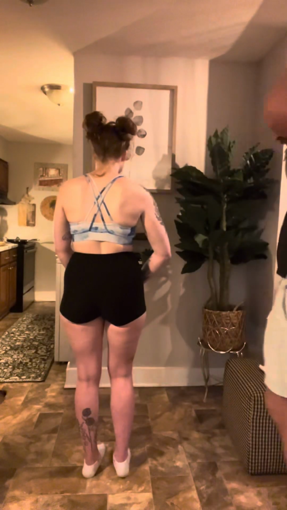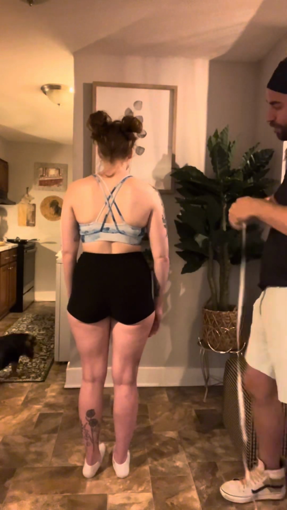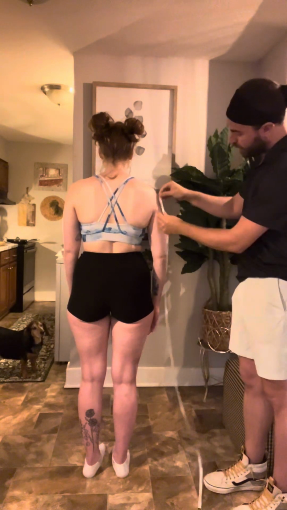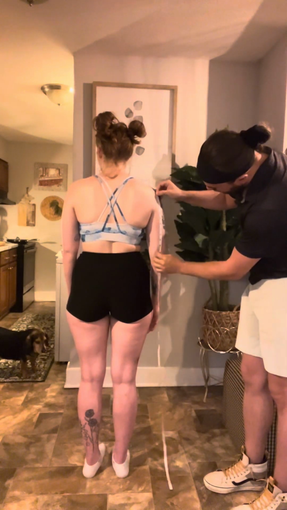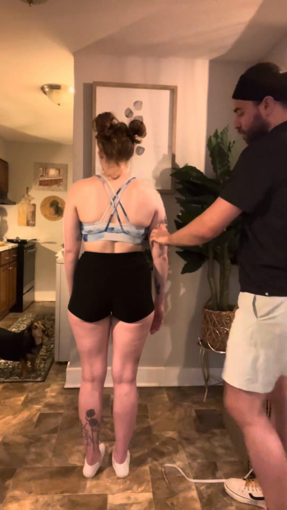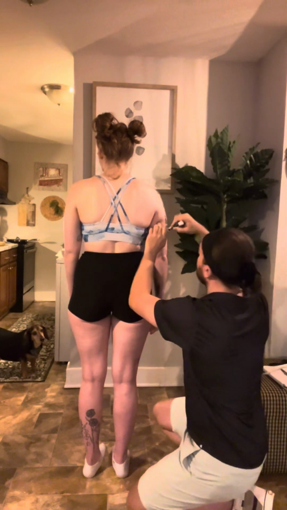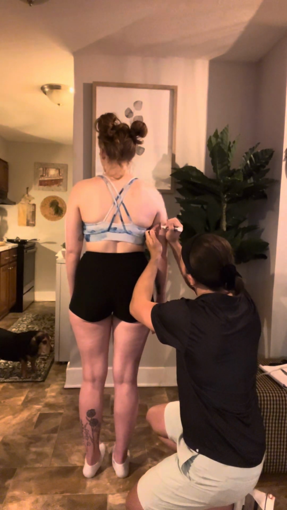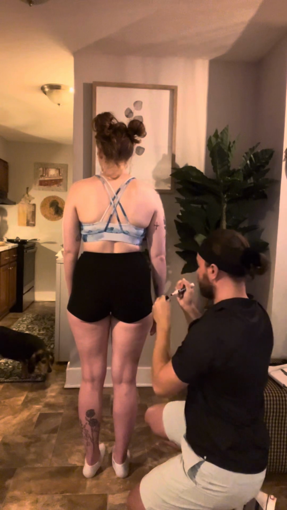To find the measurement site for this one, I'm going to have her relax her arm. We're going to measure half of the distance between her olecranon and acromion process, which is right here at about 6 inches. We are going to mark with a marker about halfway in between her arm. Up and down, this is a vertical fold measurement.